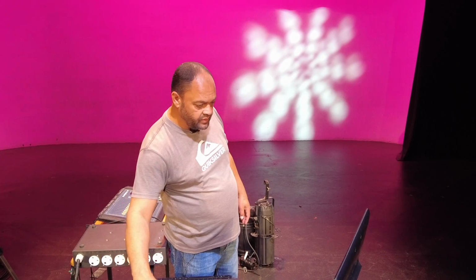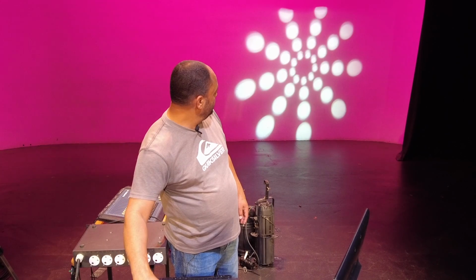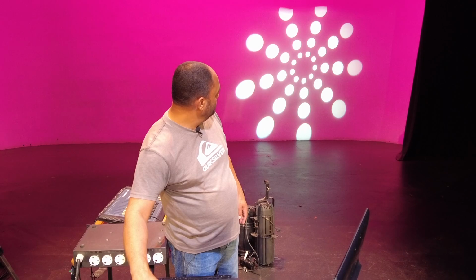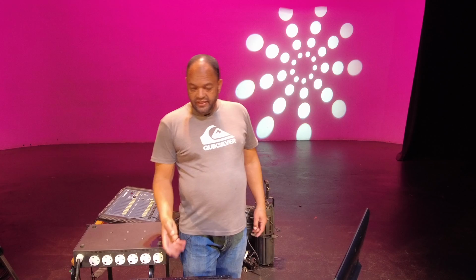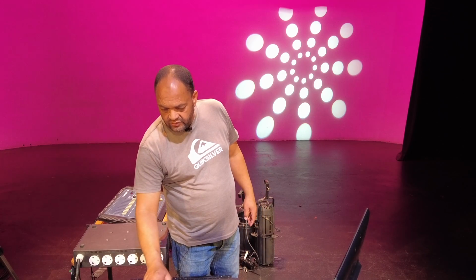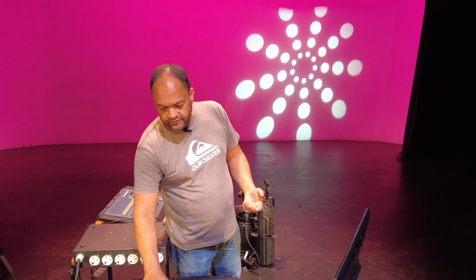Bigger, then obviously just play with the focus of it, depending on if you want it hard or soft. Can obviously still add a color to that. The thing with these images, you can have it either static or you can have it rotating as well.